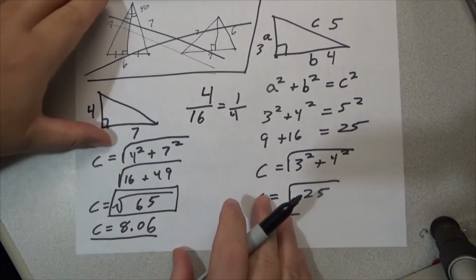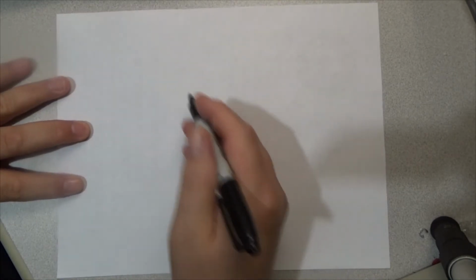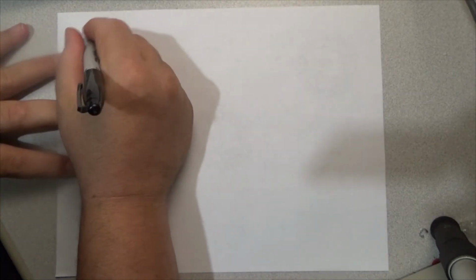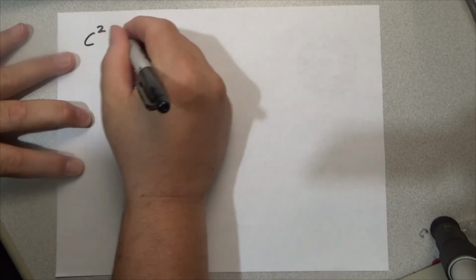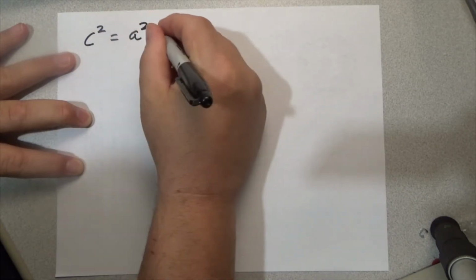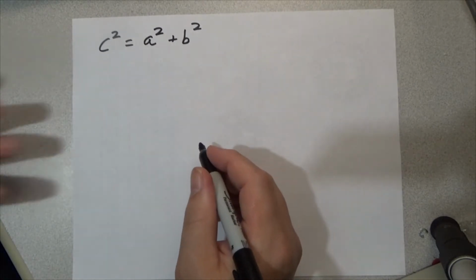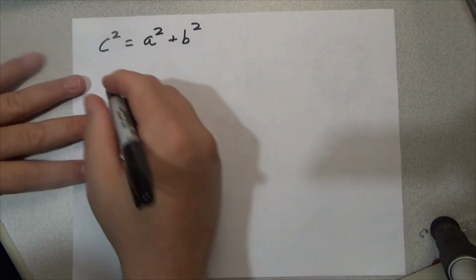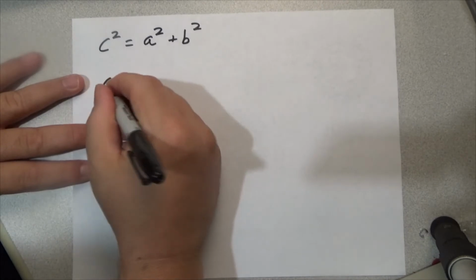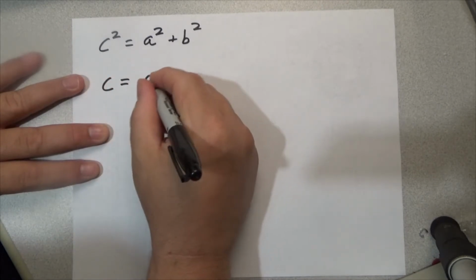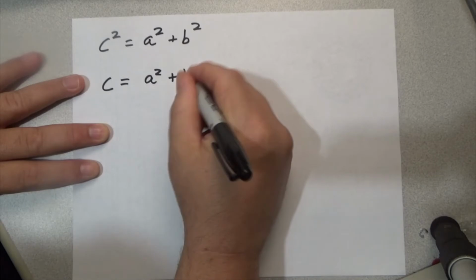Let me erase this. Okay, erased it, clean sheet. Now, the Pythagorean theorem, let's rewrite that as c squared is equal to a squared plus b squared. If we're solving for c, we say c is equal to the square root of a squared plus b squared.